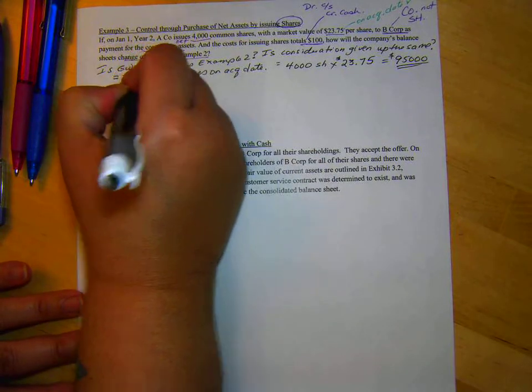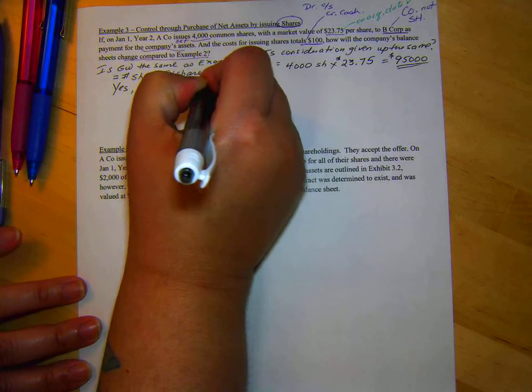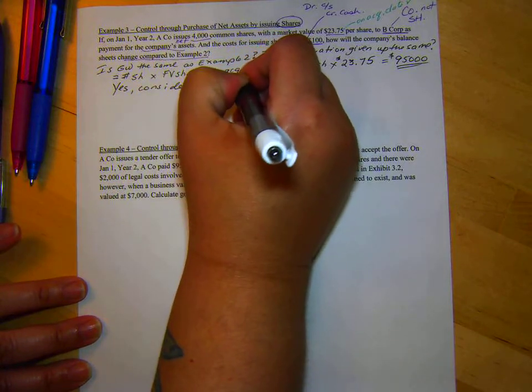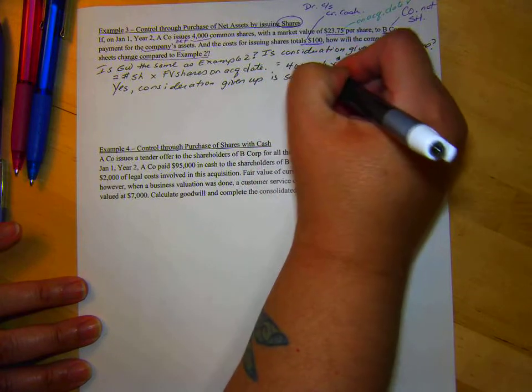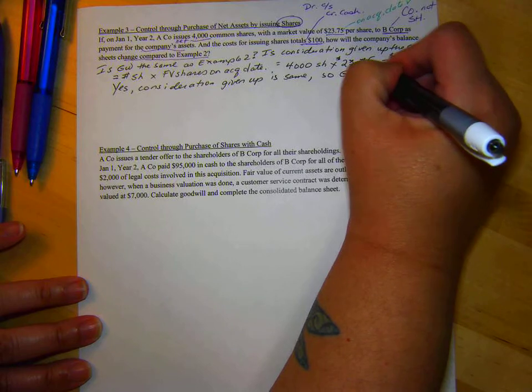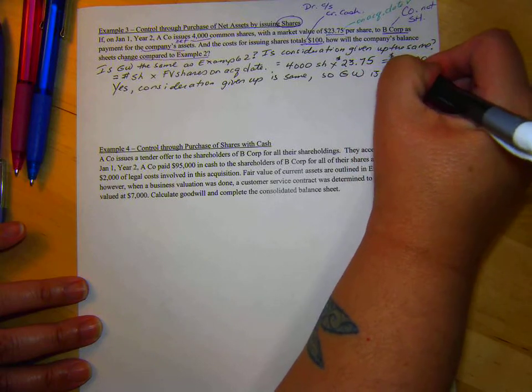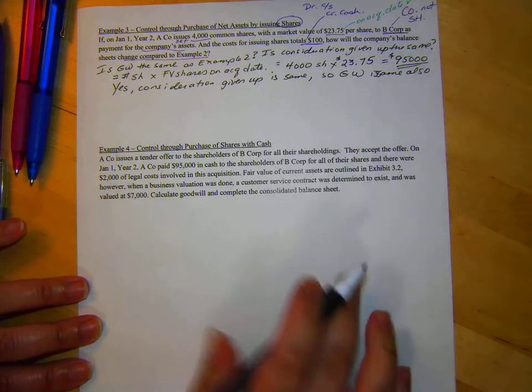Yes, it's the same. Consideration given up is the same. So goodwill is the same also.